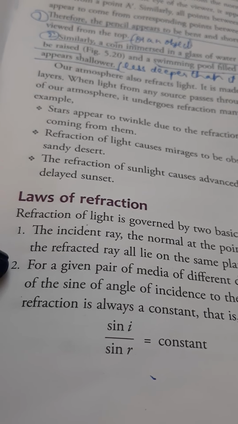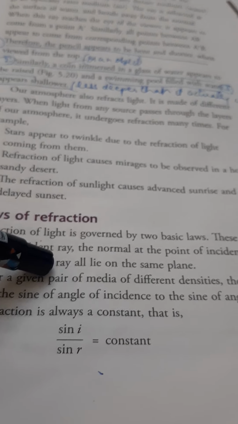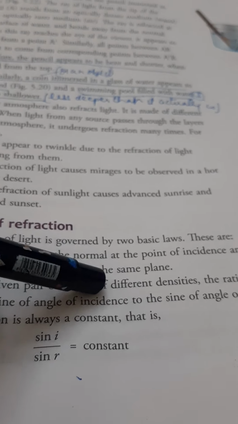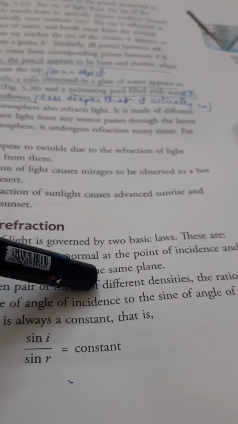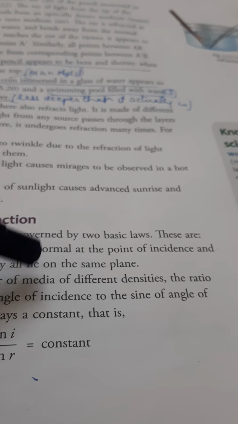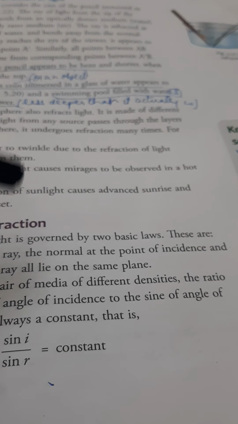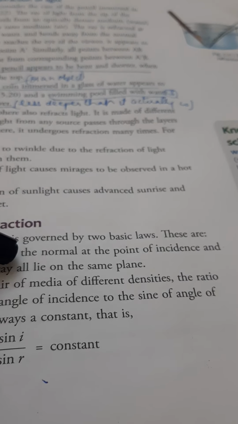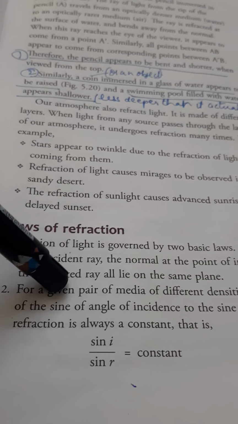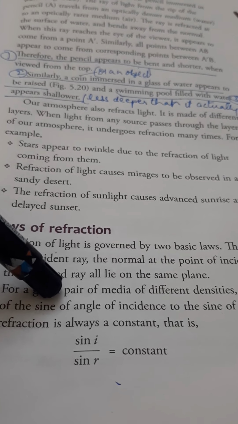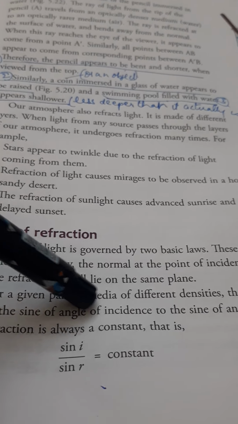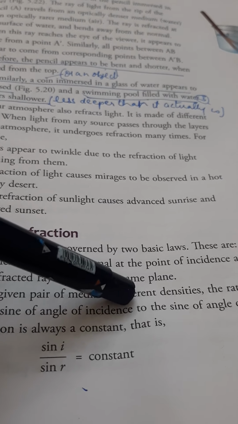Now, the second law is: for a given pair of media, which you are taking as glass with air, water with air, media of different densities, the ratio of the sine of the angle of incidence to the sine of the angle of refraction is always a constant.